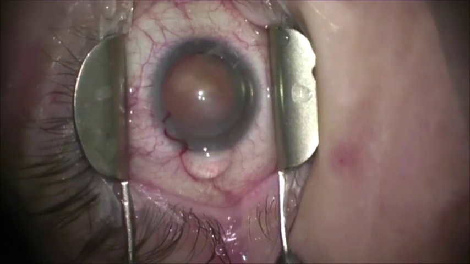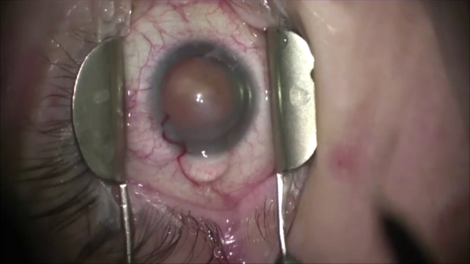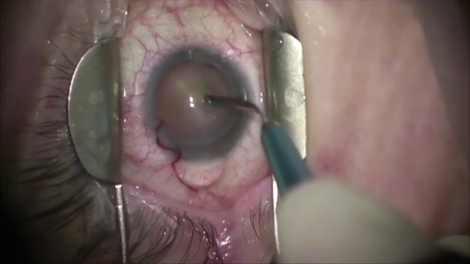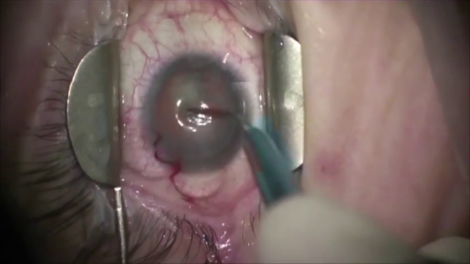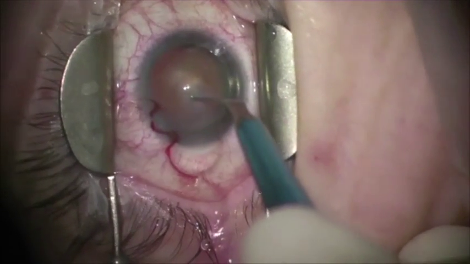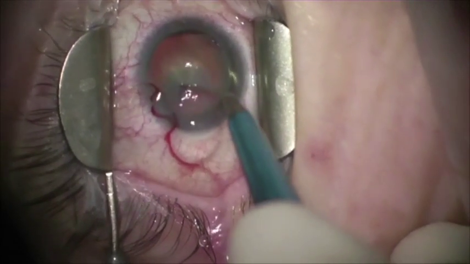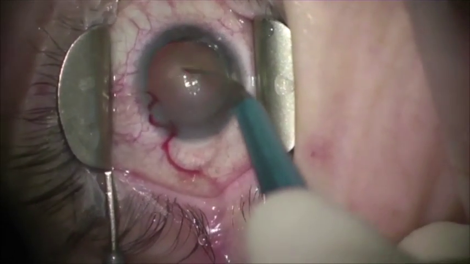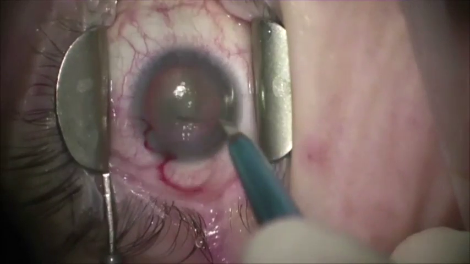Therefore, I went ahead and removed the subepithelial fibrosis, much in a manner that you might remove a Salzmann's nodule by peeling it off. After a little bit of work, it eventually peeled off nicely.